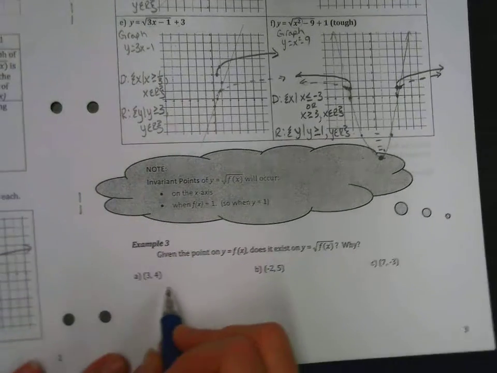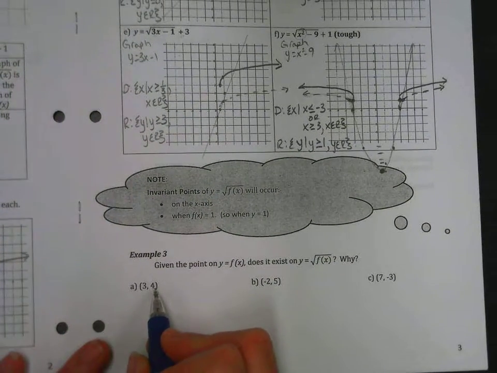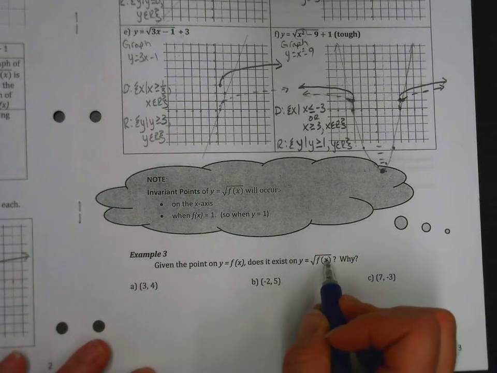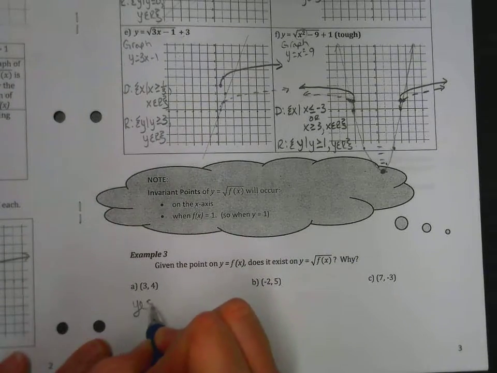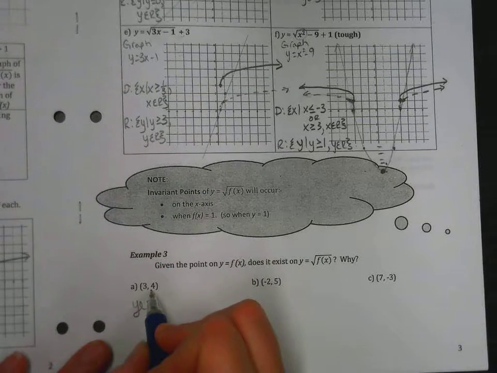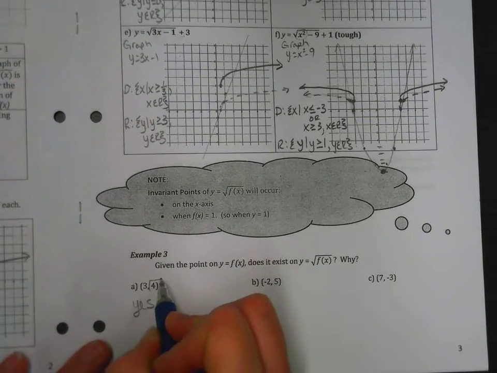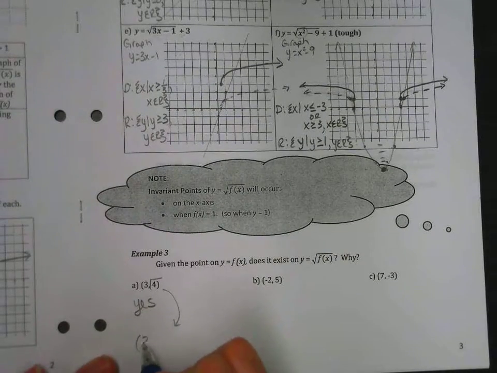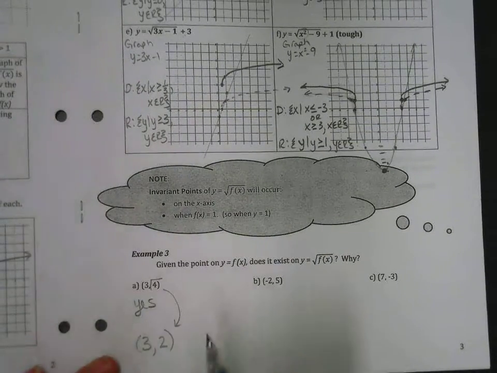Okay. So if this is my point on my original function, would I have a point that existed on my new function? And the answer would be yes. Because remember, for the root of the function, I am square rooting the y values. So technically this point would become, 3 is not going to change, but the 4 would become a 2.